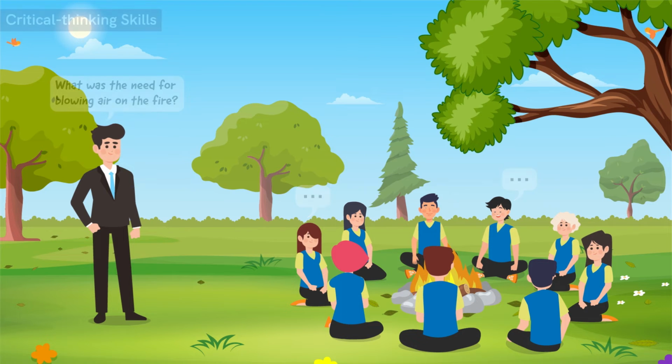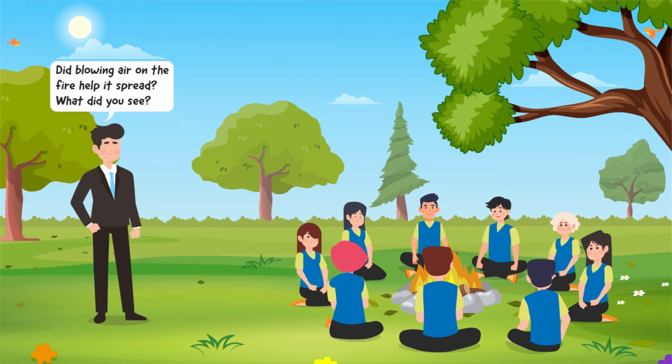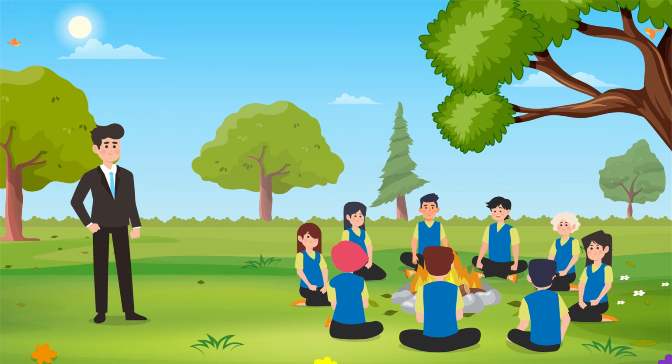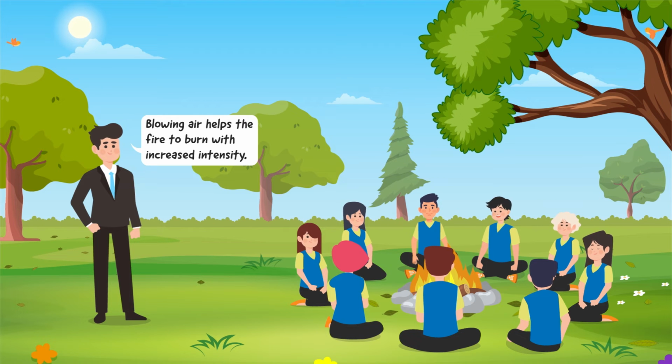Following this, ask the students, did the blowing air on the fire help it spread? What did you see? Accept all possible answers. Observing and analyzing responses will aid in developing students' observational skills. Inform the students that blowing air helps the fire to burn with increased intensity.